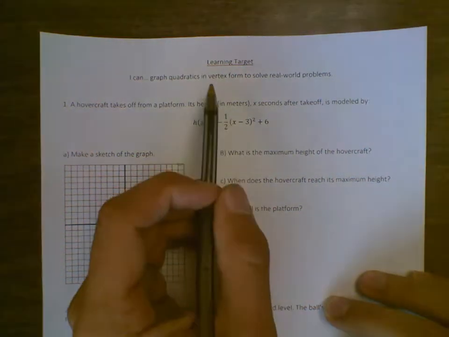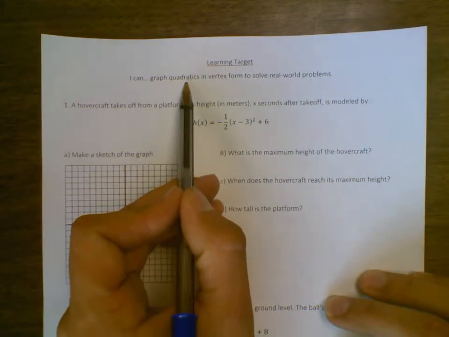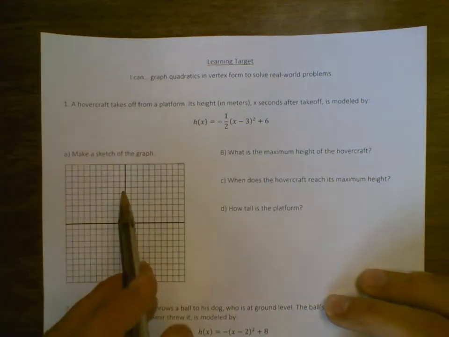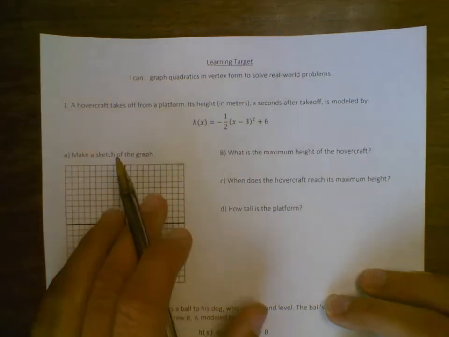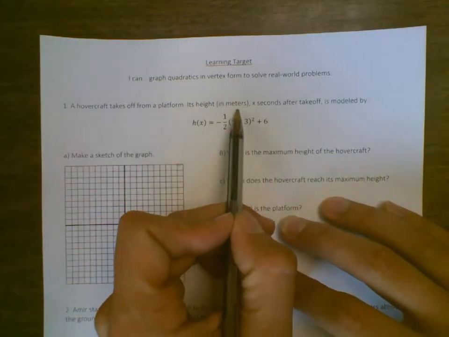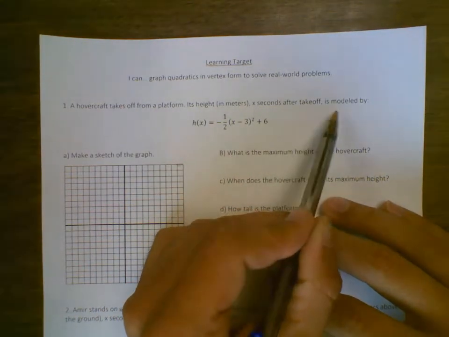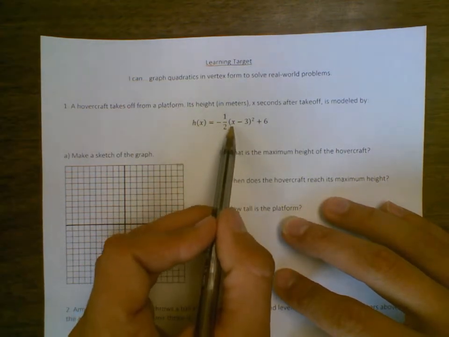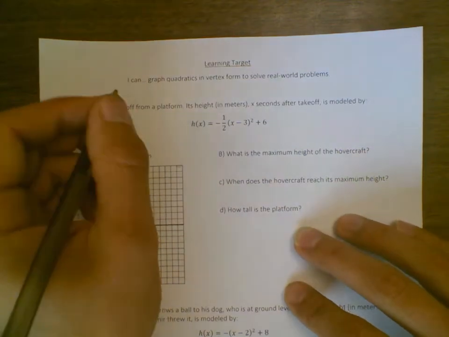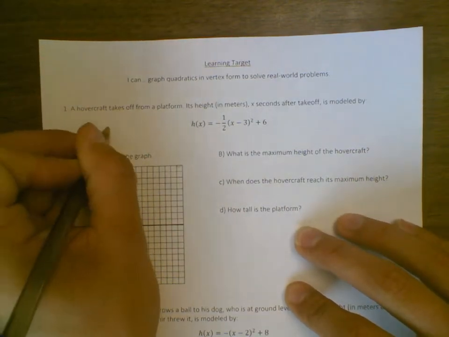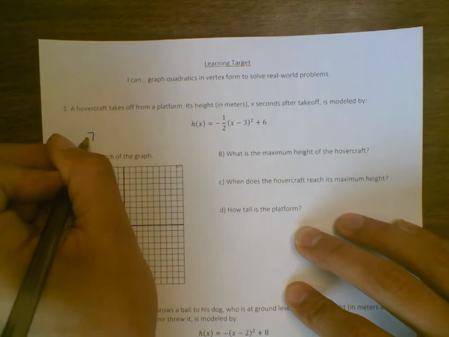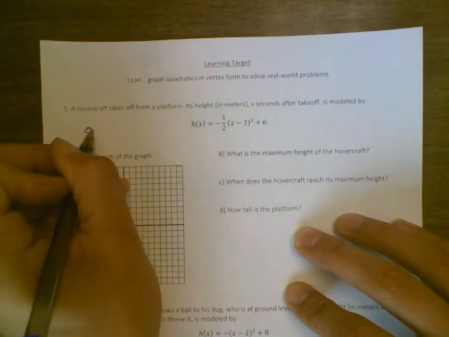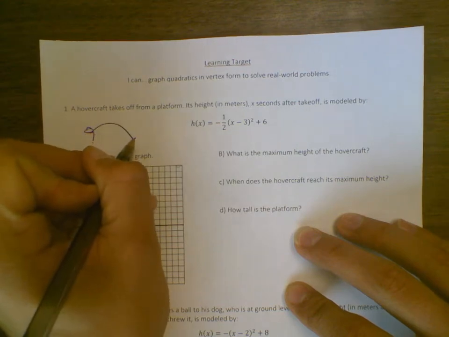In this video, we're going to look at the learning target: I can graph quadratics in vertex form to solve real-world problems. Number one says a hovercraft takes off from a platform. Its height in meters, x seconds after takeoff, is modeled by the function h(x) = -1/2(x - 3)² + 6. Imagine there's a platform of some sort, and a hovercraft sitting on top of it launches off and comes down like a parabola.